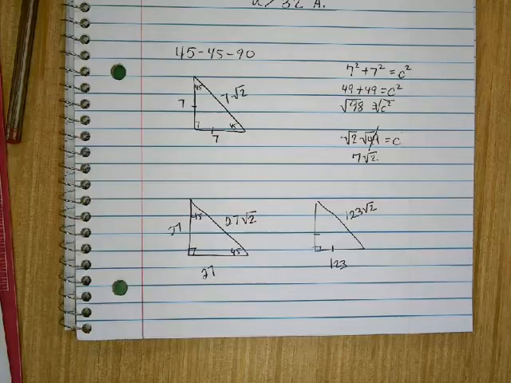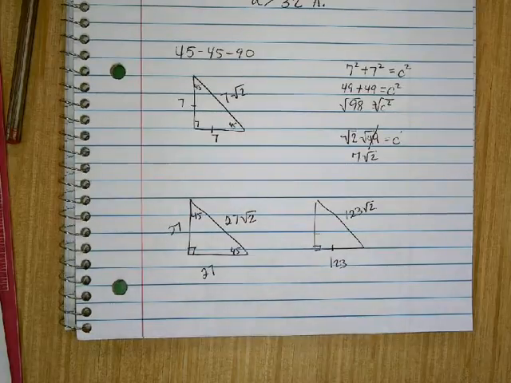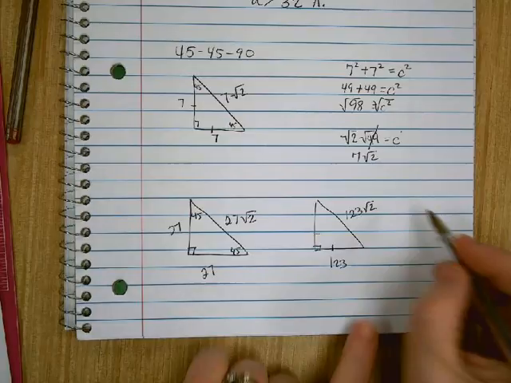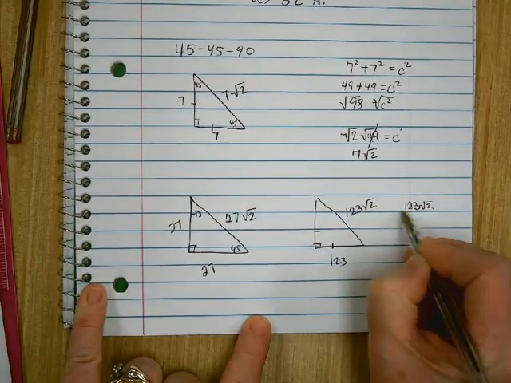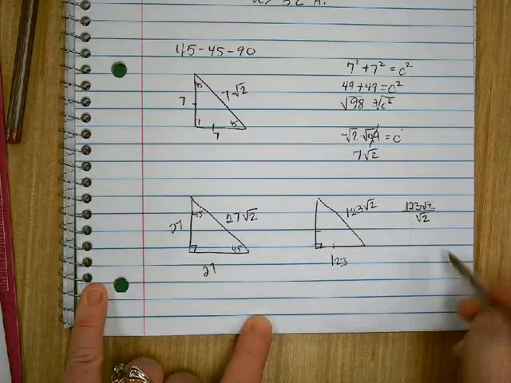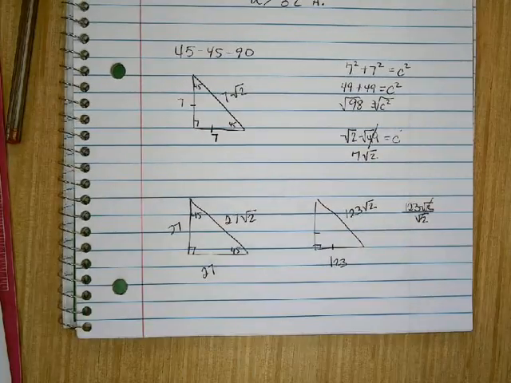Okay. Now, in your mind, all you did was throw away the square root of 2. I know that's what you did. You just broke it off and left it somewhere else. But technically, this is what happens. You take that number and you divide it by the square root of 2. And that's how they reduce it away.